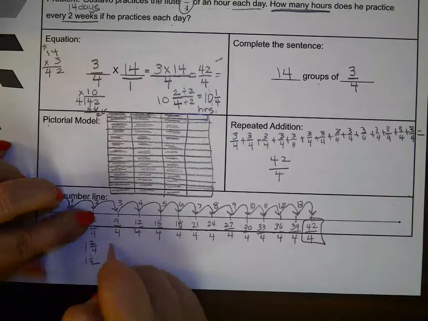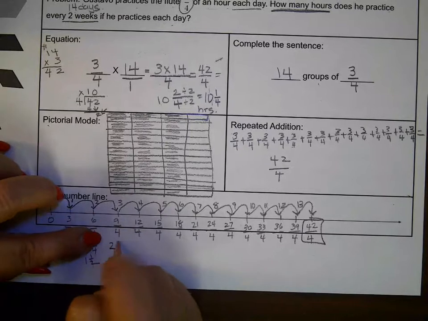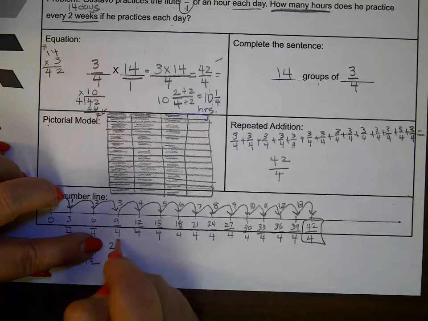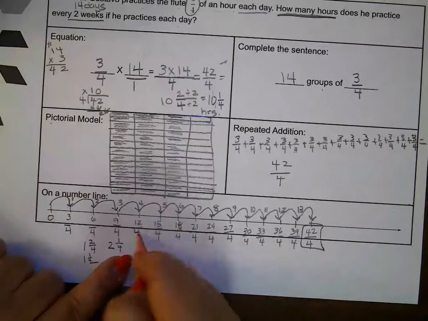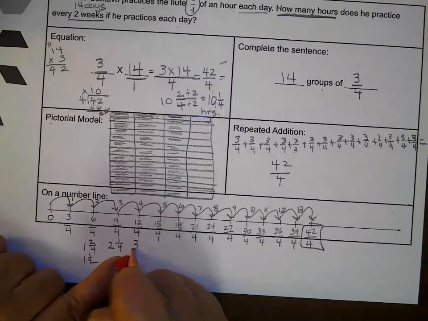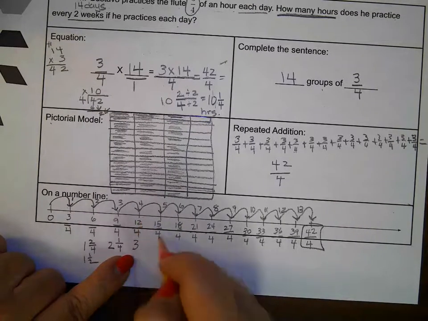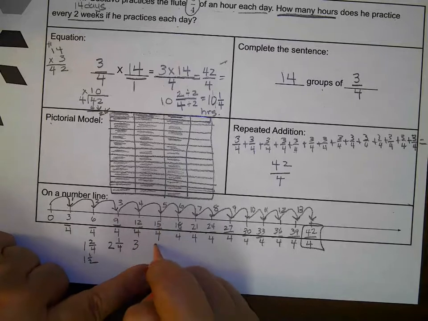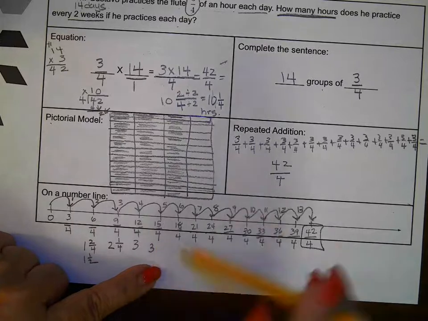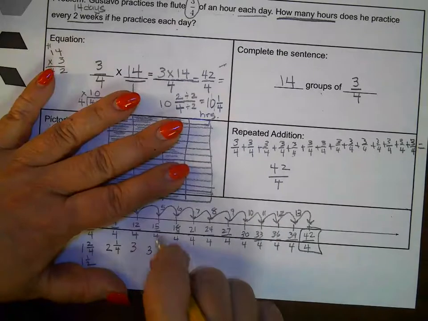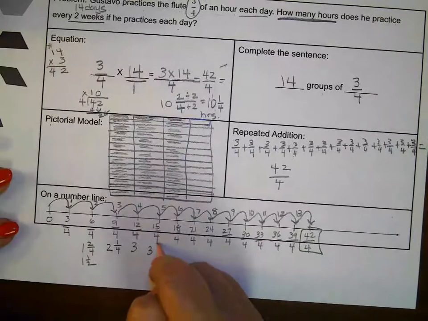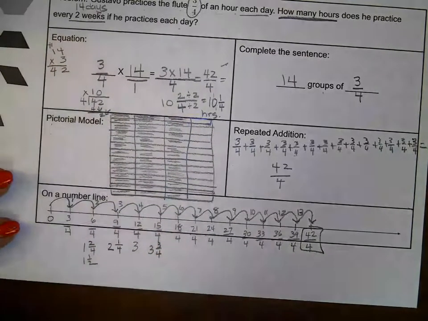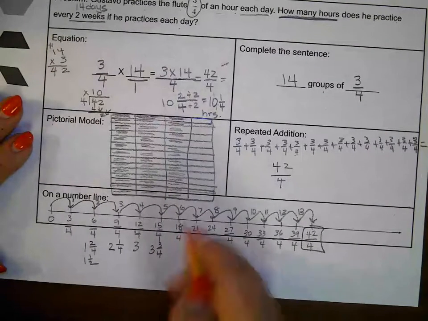Okay, 4 goes into 9 twice. That's 8 with 1 left over. So do you see how I'm getting that? And then this is my 3, because 4 goes into 12 3 times. 4 goes into 15. That's 12, 13, 14, 15. That's 3/4. I don't know. My brain just went, it's drifting off, so I'll bring it back.